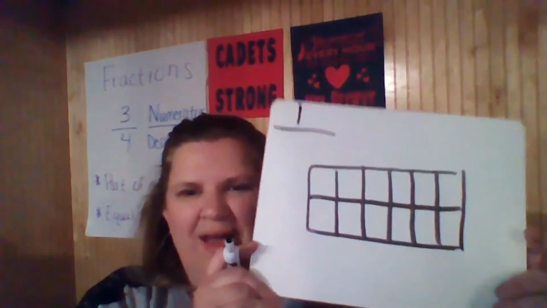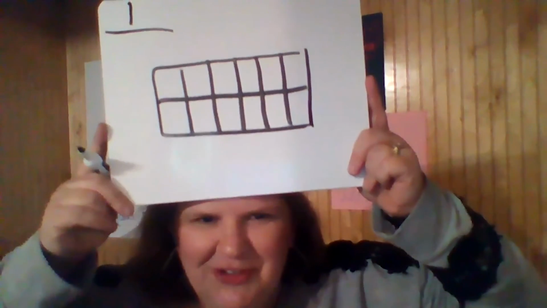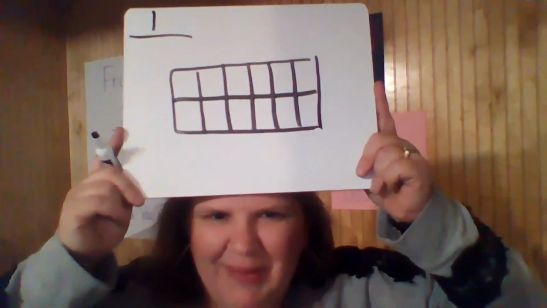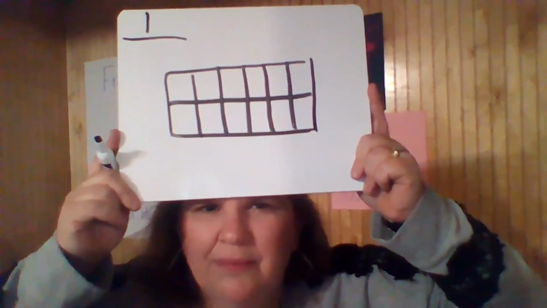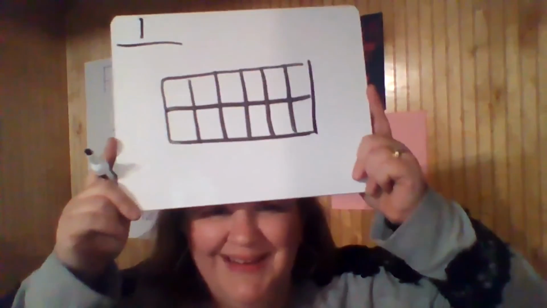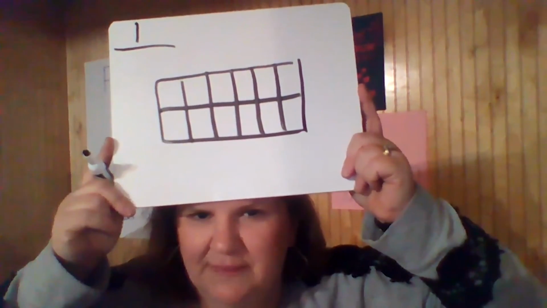Now I want you to give me a little shimmy, a little shake. I know one of my students loves to shake it, so I know she's probably out there shaking it for me. How many shakes do I need to make my denominator for my unit fraction?